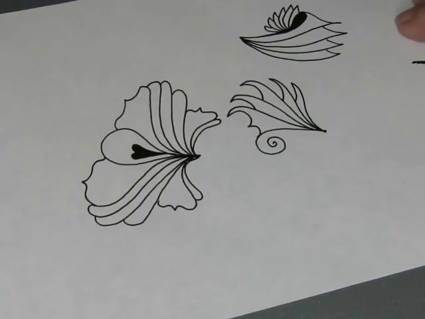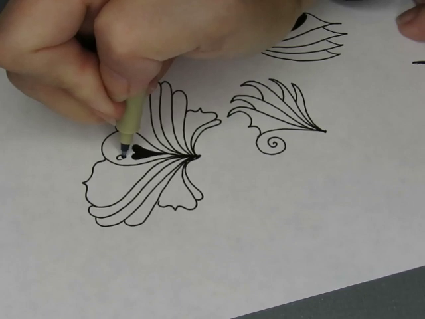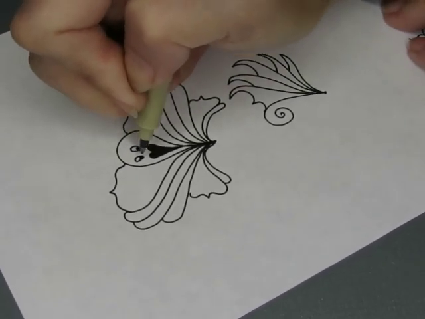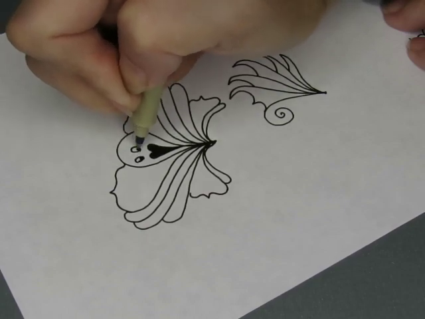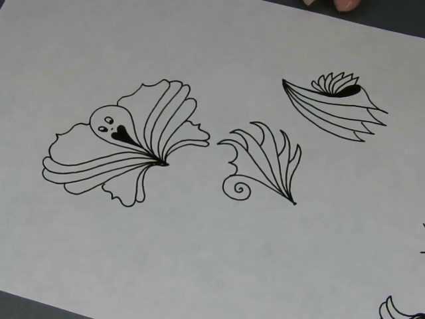That's so pretty. I see a face. That's no longer pretty, but that's okay. That was weird.